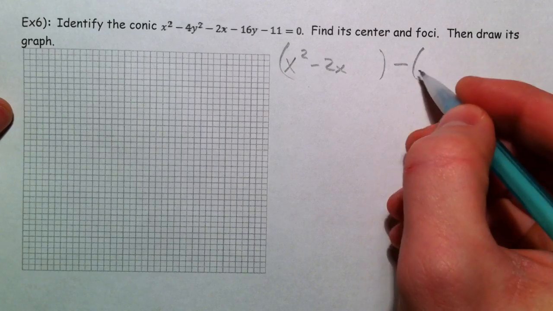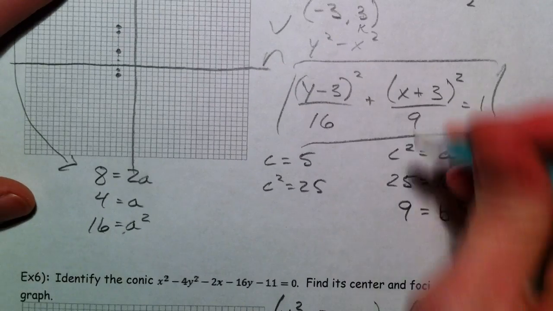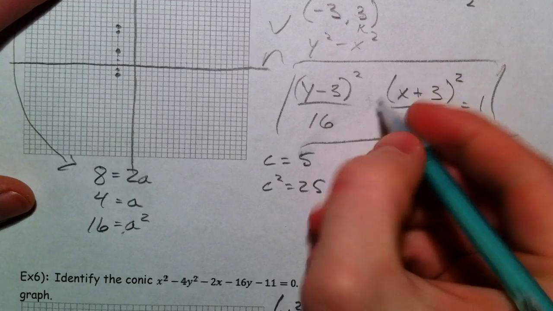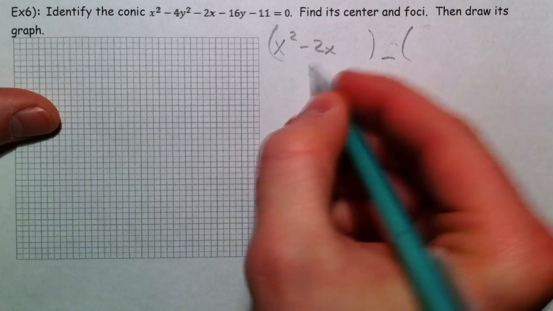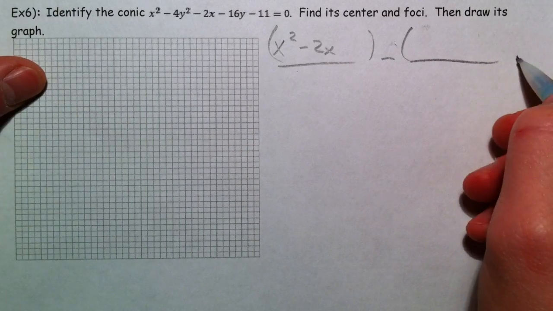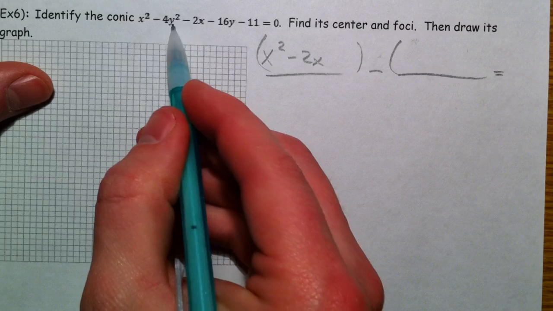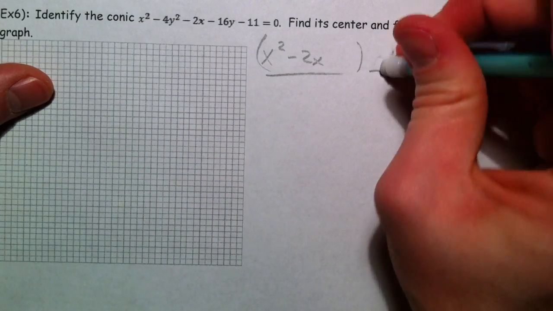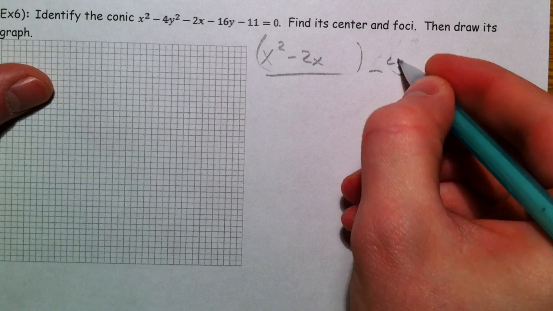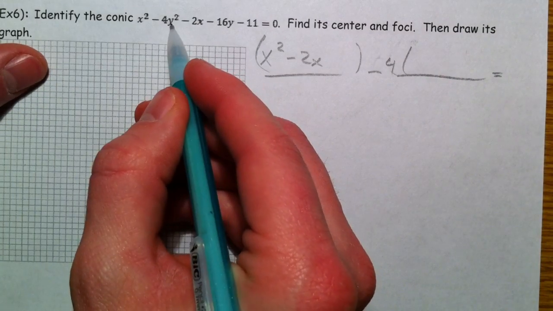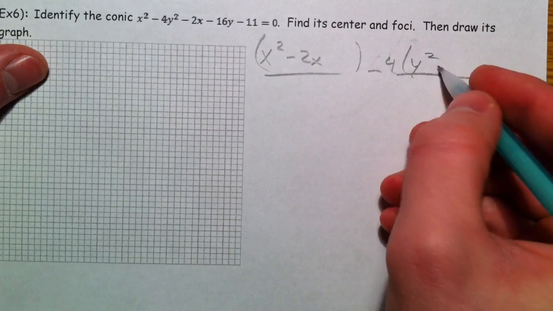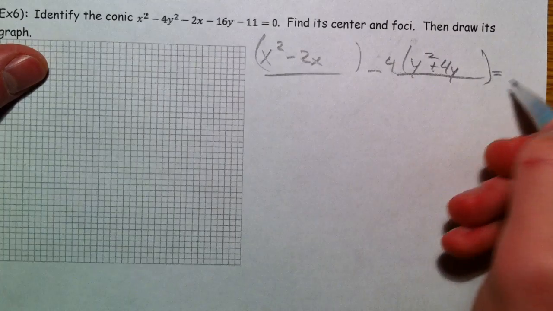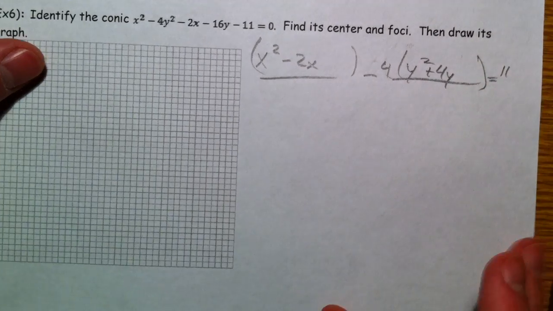And so, because I ultimately want it, and actually I need to change this to a minus from before, because it's an ellipse. I mean, hyperbola. And so, we've got 4y squared, and I'm going to take out a negative 4. So that leaves y squared. Negative 16 divided by negative 4 is a positive 4y. And then we moved 11 to the other side.